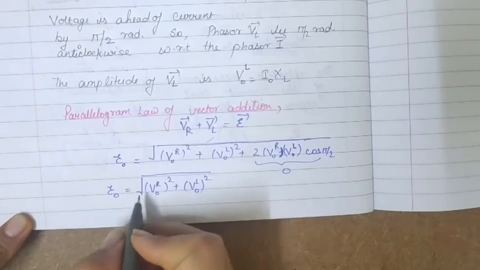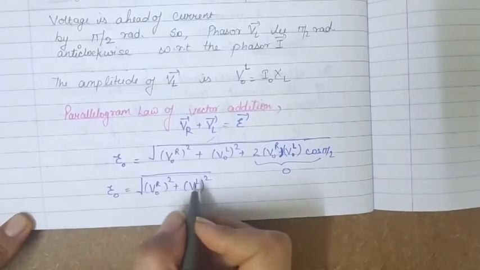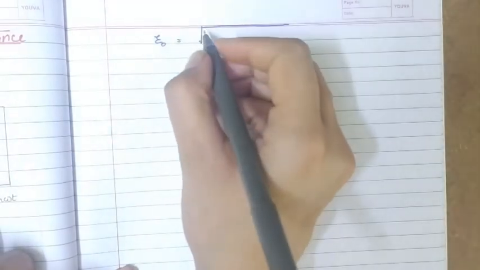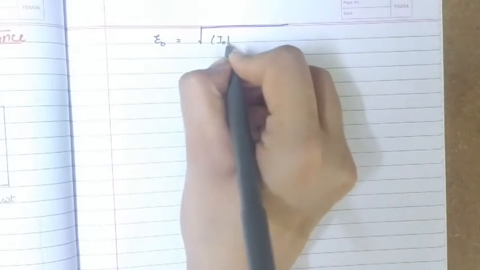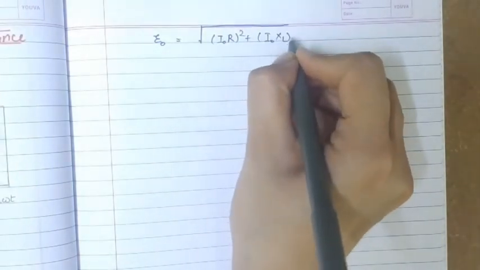But we know that V naught R is I naught R and V naught L is I naught XL. So we substitute these values, and we get epsilon naught is equal to under root I naught R square plus I naught XL square.